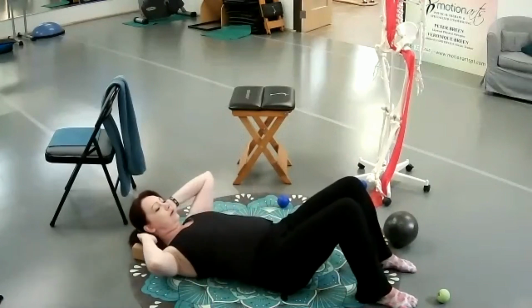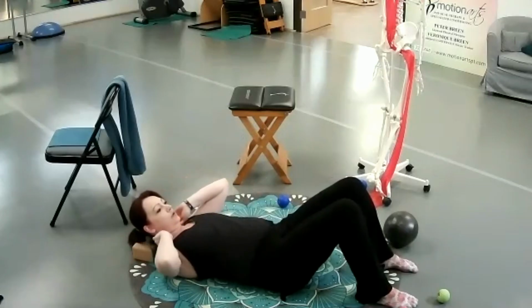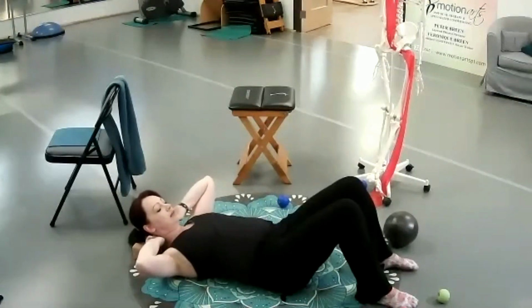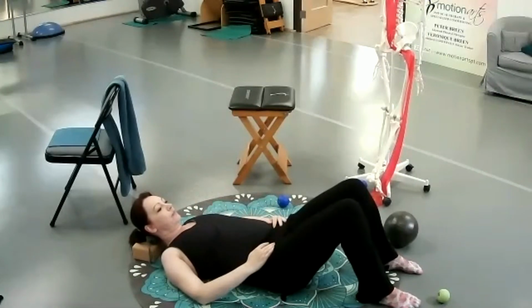So you try to not go on the skull, but just below in that little dimple, like you could hook your fingers right in it. And that's where the 2 balls are going to be on each side of it. And just inhale and exhale.